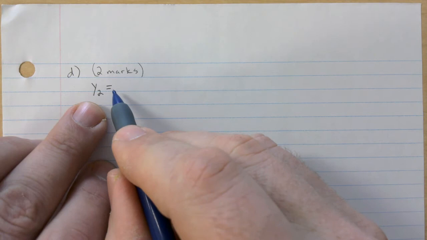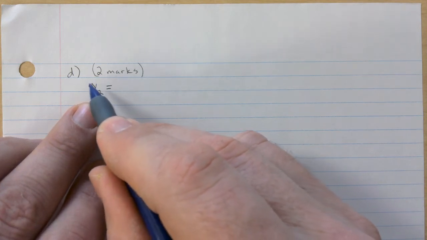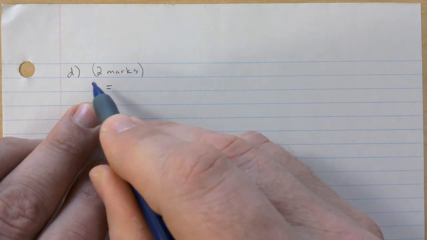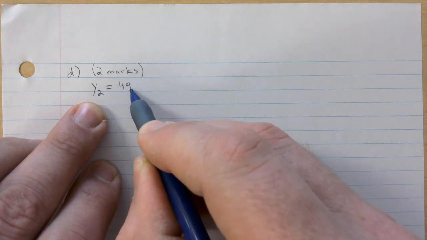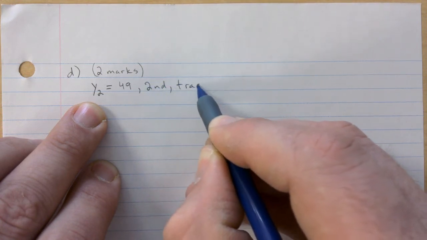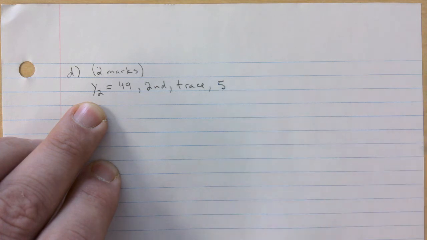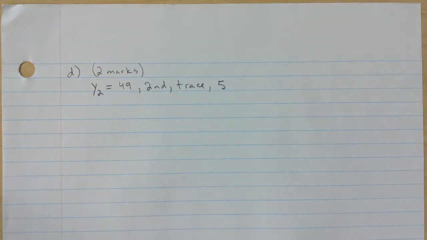So what we're going to do is, we know that 49 feet is represented by a y variable, right? Because it's the height. So we let y2 equal to 49. And then we will go second, trace 5. We'll find those intersections. Okay.